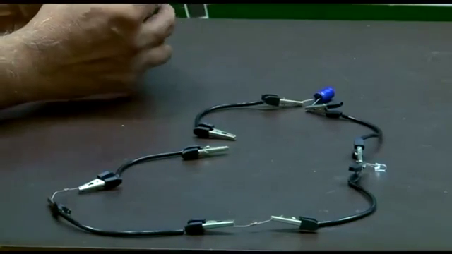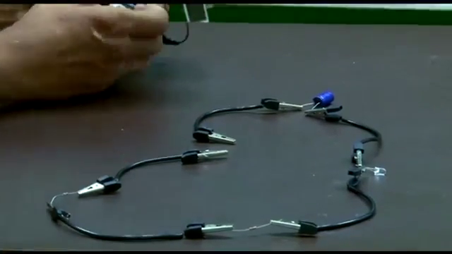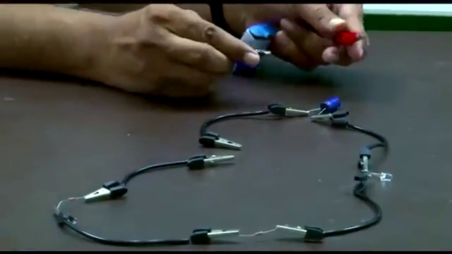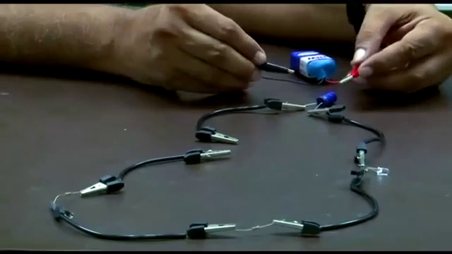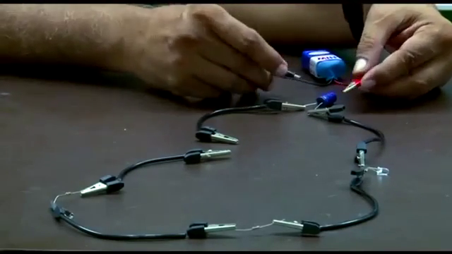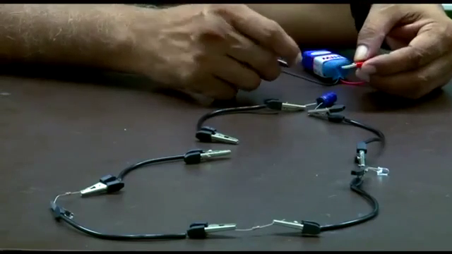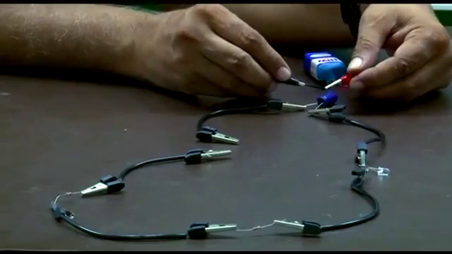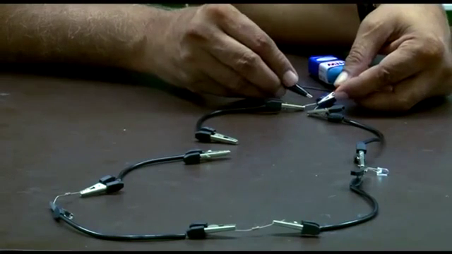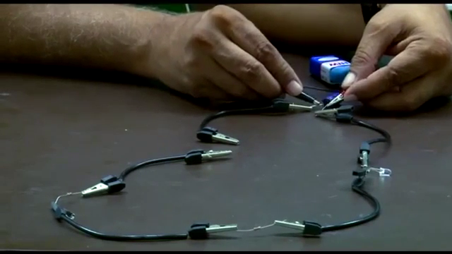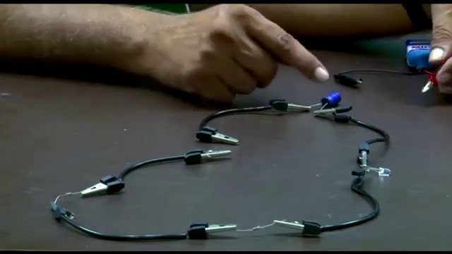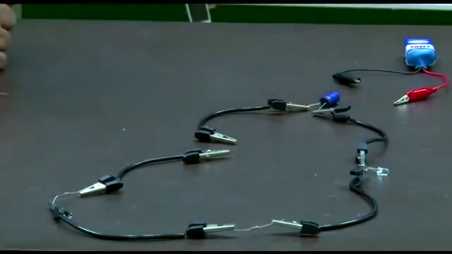Now, this cell here, I will be connecting it to the capacitor, so that the two conducting parts in the capacitor will be at these voltages and some charge will go on the capacitor plate. So now I have touched the battery here, so that now this is at the same voltage as this battery.